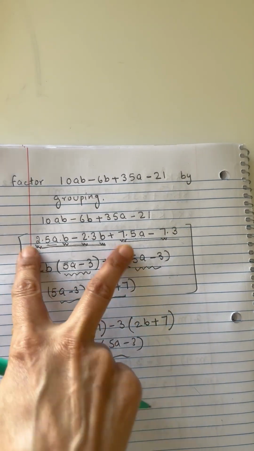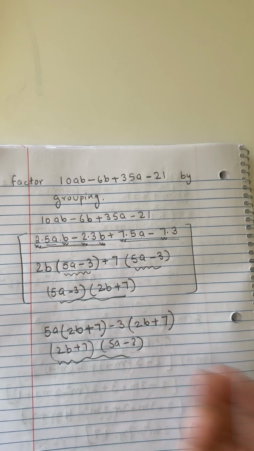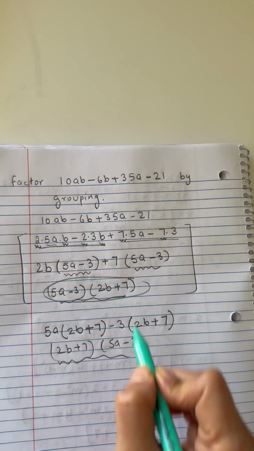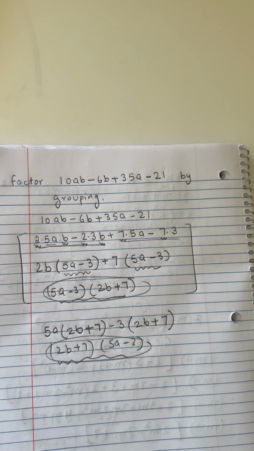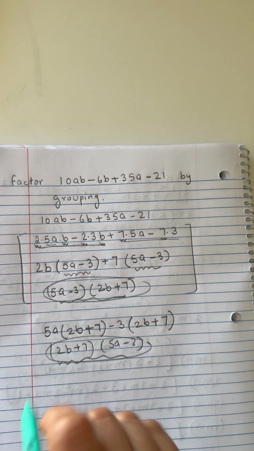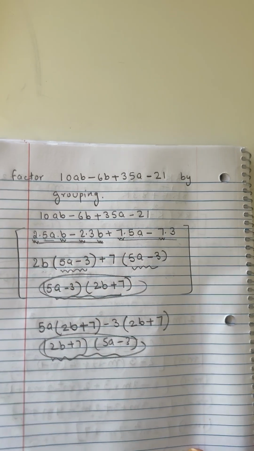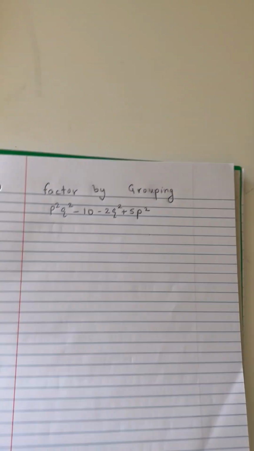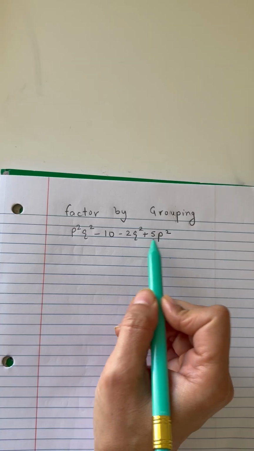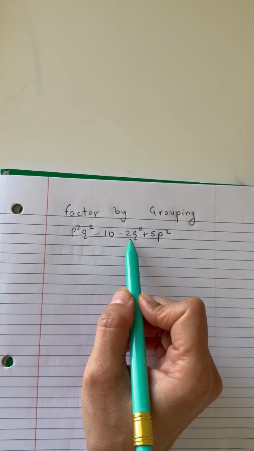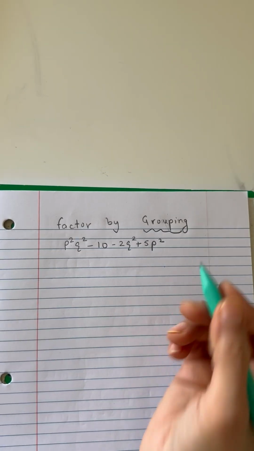So no matter which two terms you are going to use, you are going to have the same factors at the end. So whichever way is easy for you, you can choose that way, but this is how we do the grouping. We choose the common and take the GCF out, and at the end we get the factors. So let's choose one more problem here.